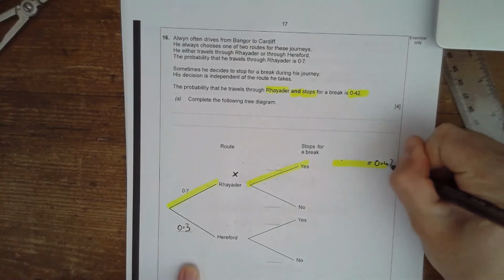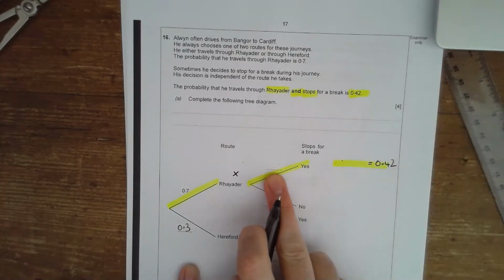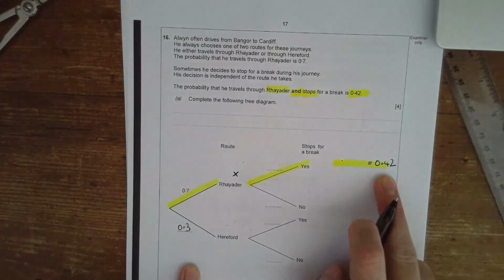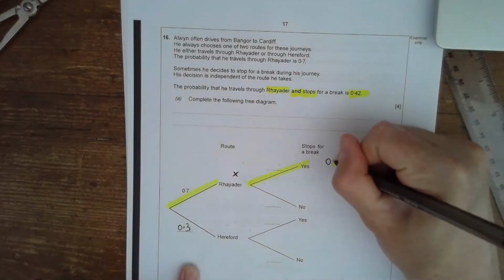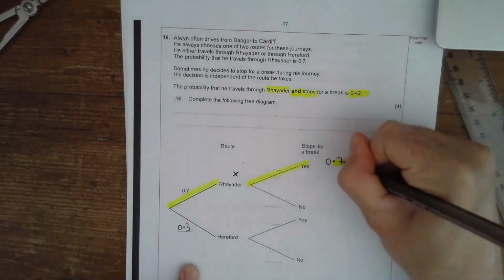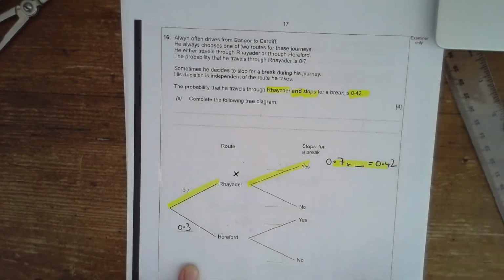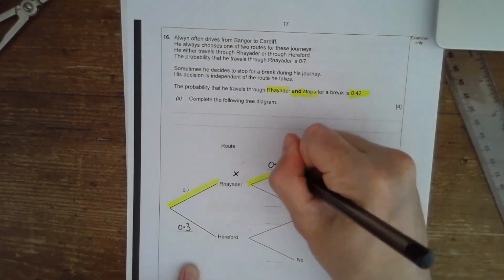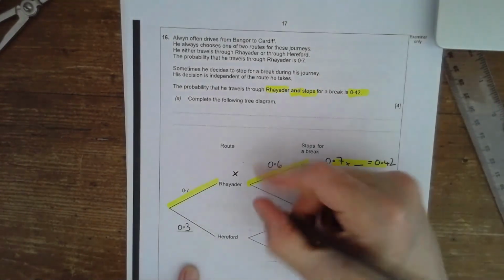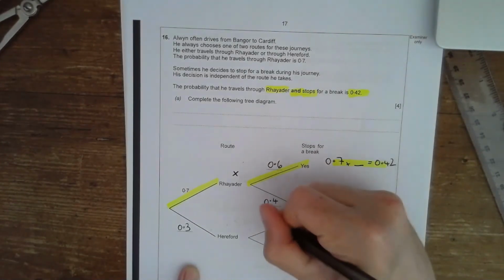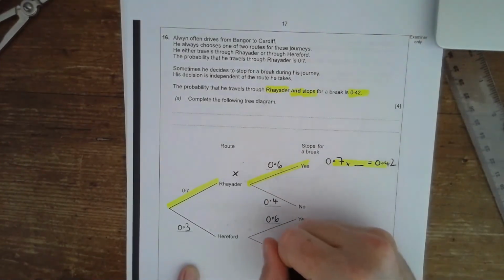And we know what this answer is. We know that the answer is 0.42. So the question we've got is 0.7 times what makes 0.42. You should know that's 0.6. So that would make this 0.4, and because they're independent, I can use exactly the same numbers on the other branches.